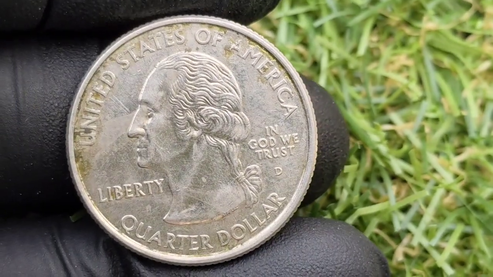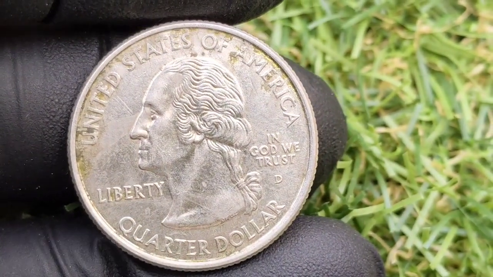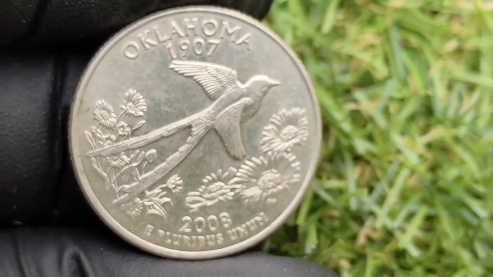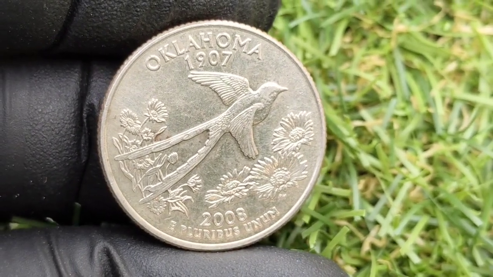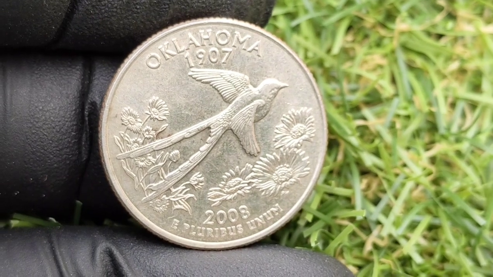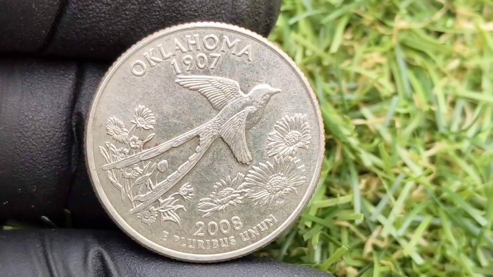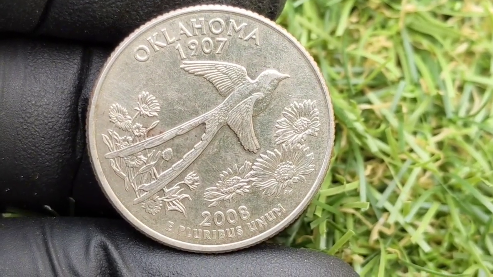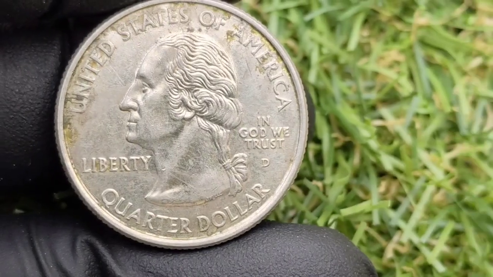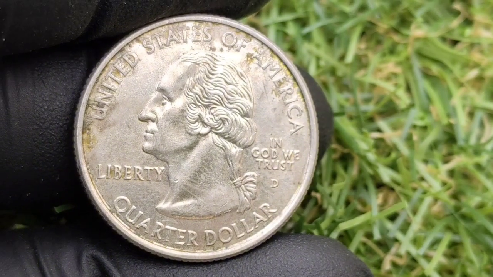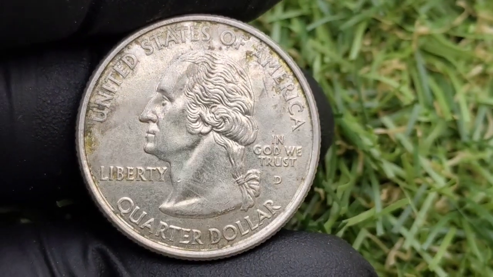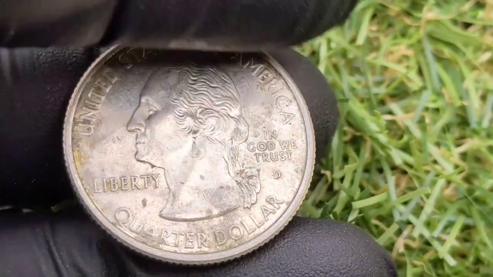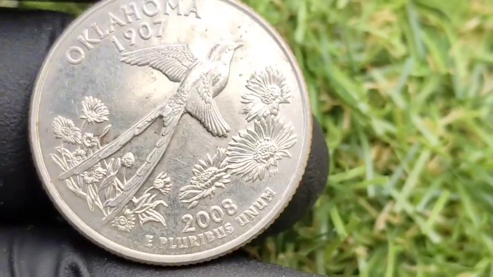Speaking of rare qualities, let's take a moment to talk about some potential errors to watch for in the 2008 Oklahoma State Quarter. Errors in coins can significantly increase their value, so if you're hunting for a hidden gem in your collection, here are a few to look out for. One of the most common errors to look out for on the 2008 Oklahoma Quarter is a die crack. These cracks occur when the coin die begins to break down, leaving visible lines or ridges on the coin's surface. These can be found along the edges or even across certain design elements.